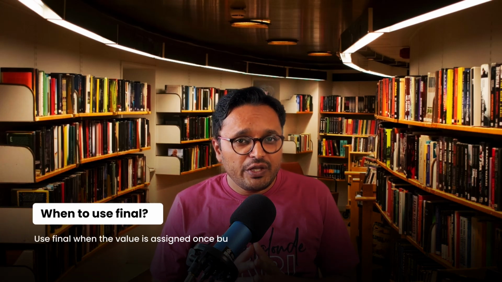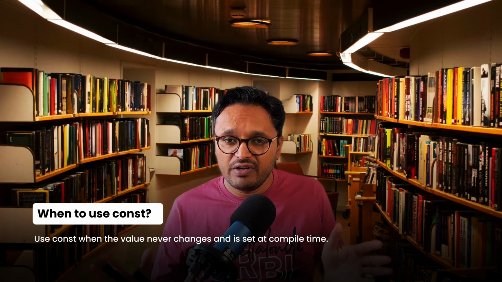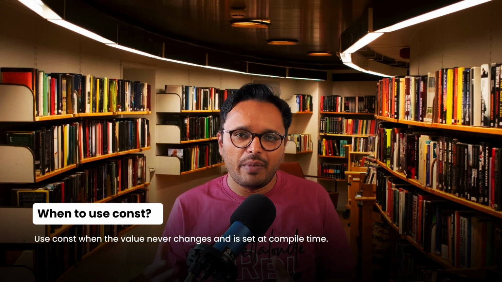Alright, now you know the key difference between constant and final. Let's do a quick recap. Use final when the value is assigned only once, but the value is known at runtime. Use constant when the value never changes, but it's known at compile time.